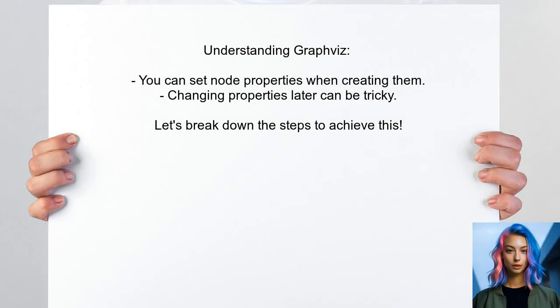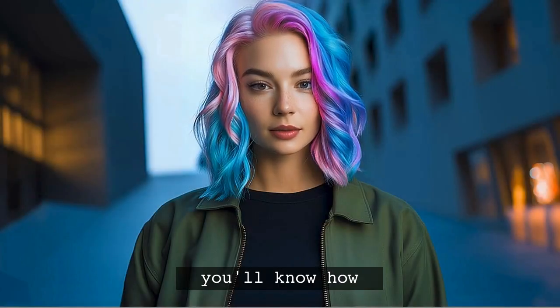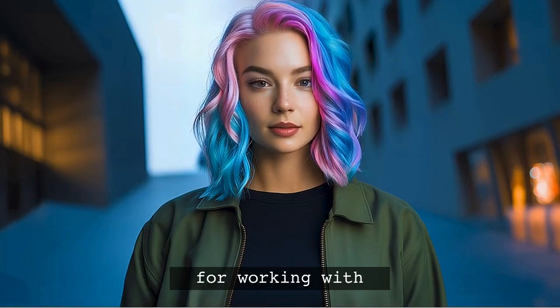To understand this better, let's look at how Graphviz works. When you create a node, you can set its properties at that moment. However, changing those properties later can be tricky, especially if you're not using the right methods. We'll break down the steps to help you achieve this. And stick around. By the end of this video, you'll not only know how to change a node's color, but also gain some valuable tips for working with Graphviz more effectively.